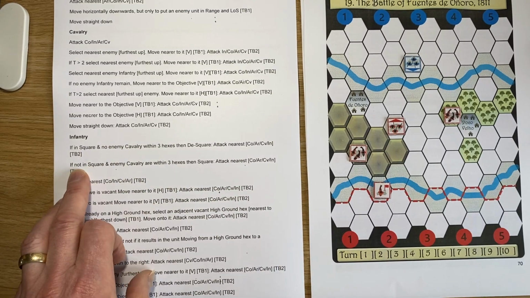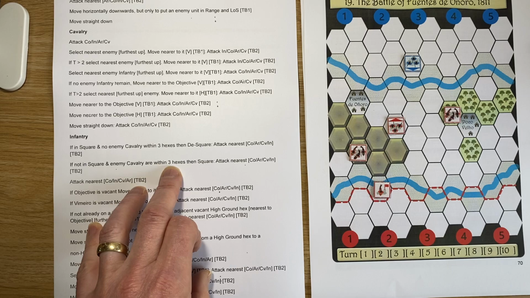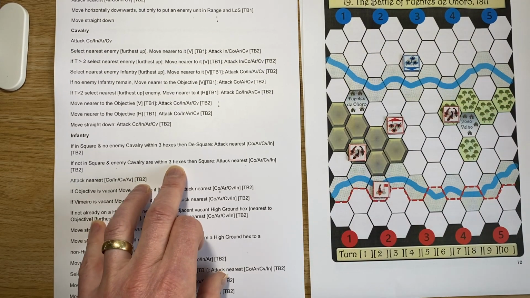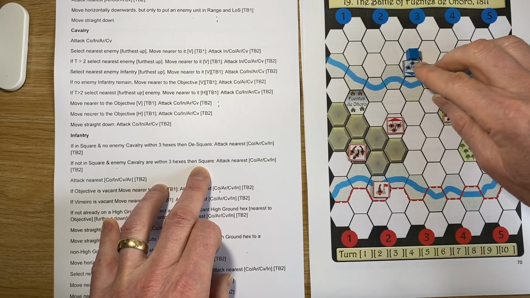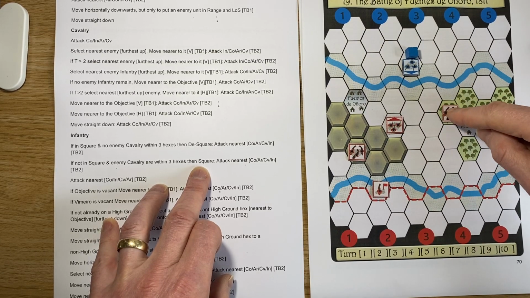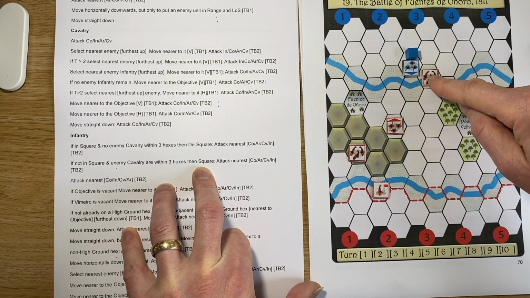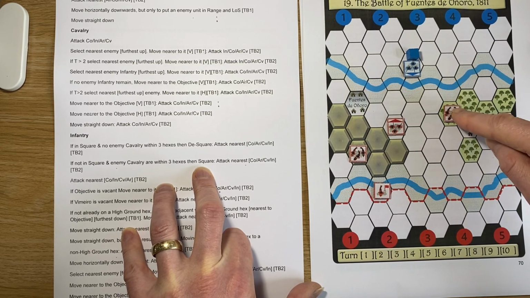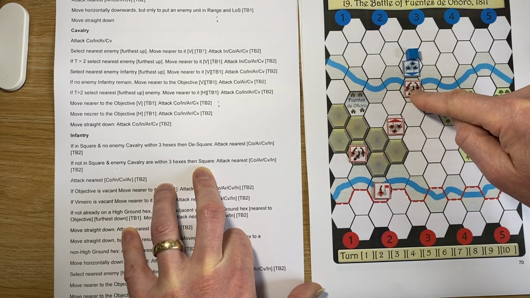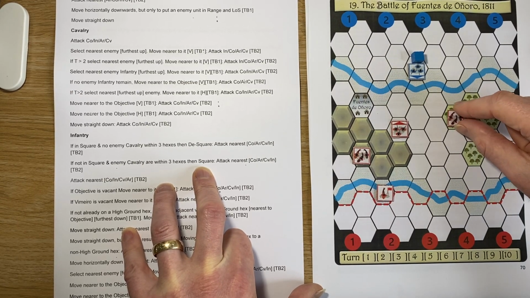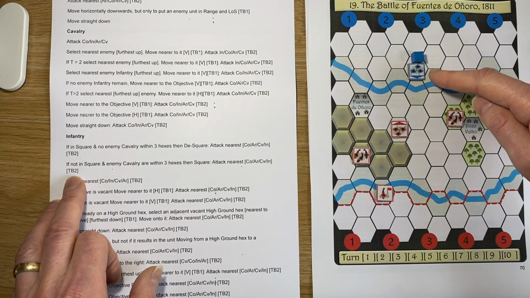This instruction here says if not in square, so this is not in square, and there is an enemy cavalry within 3 hexes, or there is here, then this will go into square formation. Okay, remember that's a formation which is usefully defensive against cavalry attack. So what it's really doing is getting ready for this cavalry to charge into them, or at least trying to deter them from doing so, which it can do once it gets to 3 away, because it moves 2, it can obviously charge them. So goes into square, then it attacks the nearest unit.